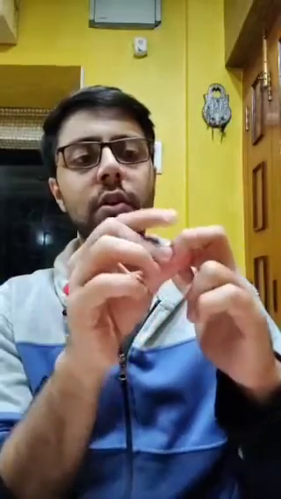What happens? The extensor tendon attaches here, so there is a disruption. The tendon will be disrupted here, so it won't be able to extend the fingertip. It will remain like this only. So they have given an avulsion injury of the extensor tendon at the DIP joint. So it is a mallet finger.